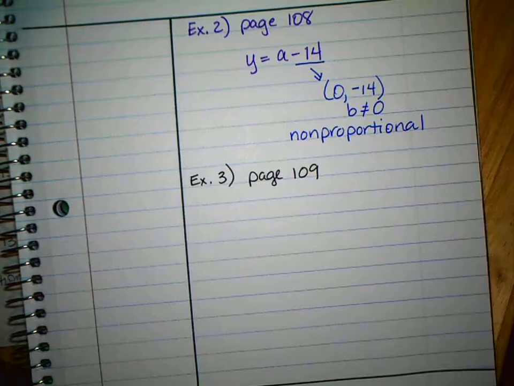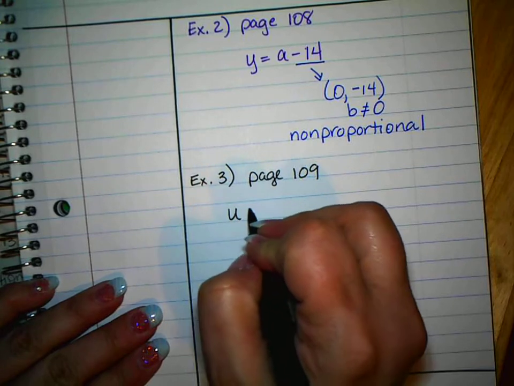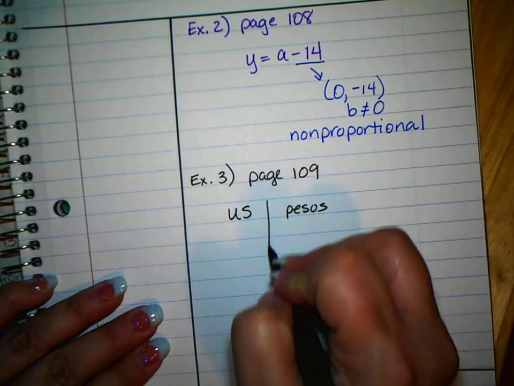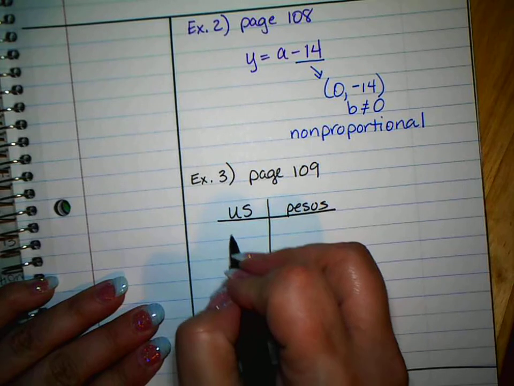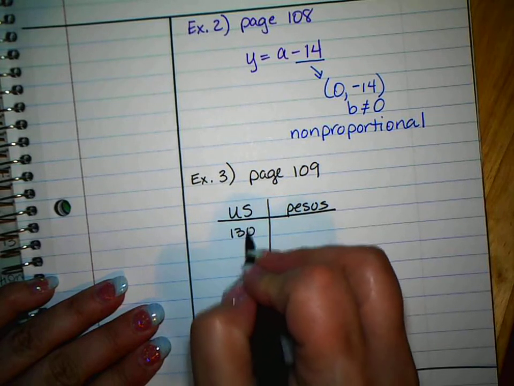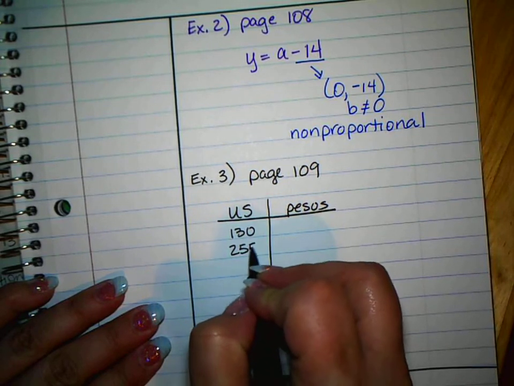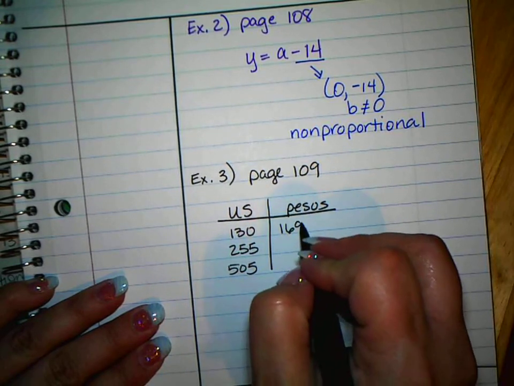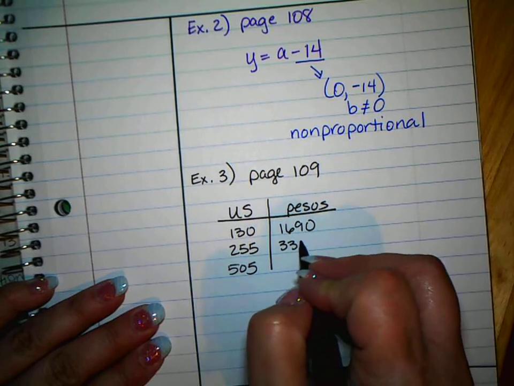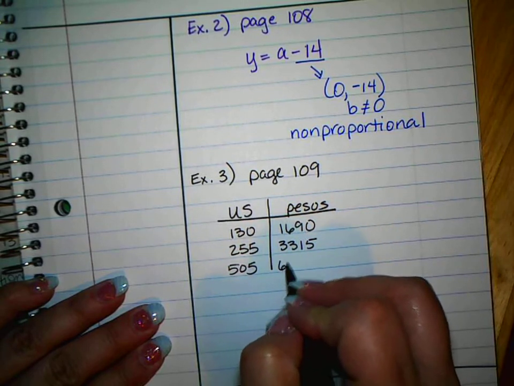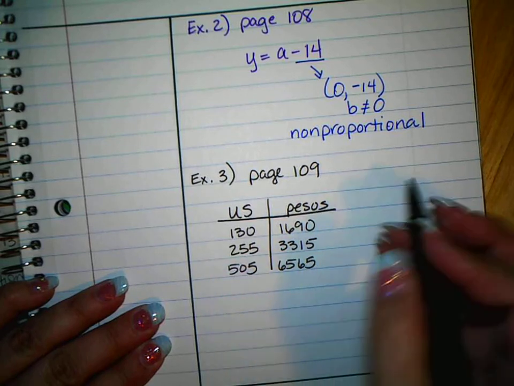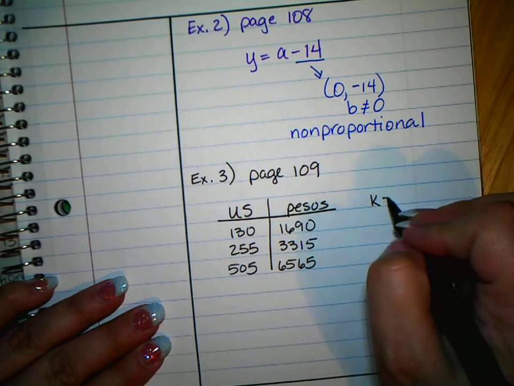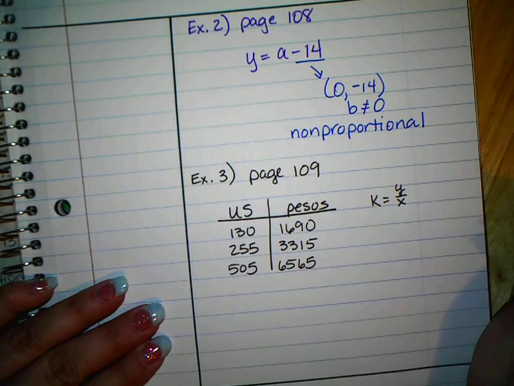Let's put some notes in our journal so that we remember what we talked about. And I'm going to very simply make a quick table from the book. And I'll remind you that if it's proportional, then k has to equal y over x.